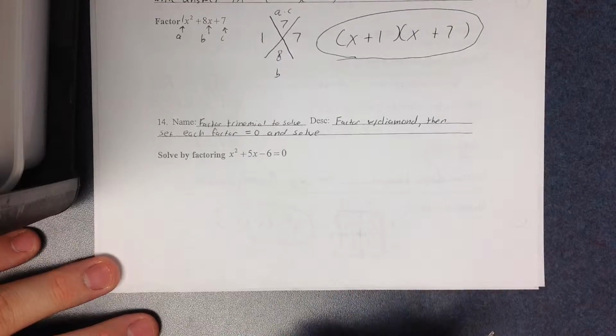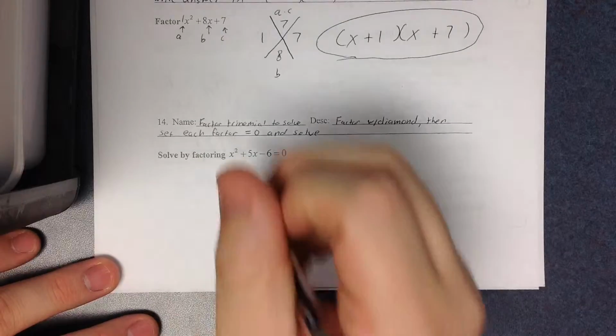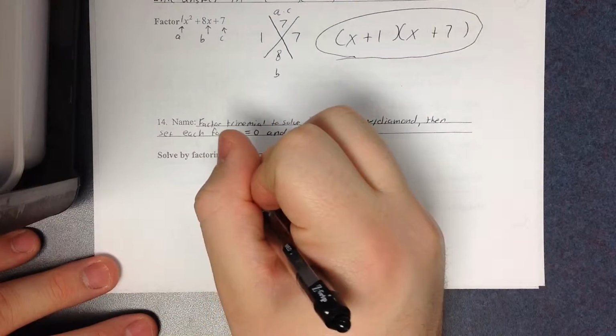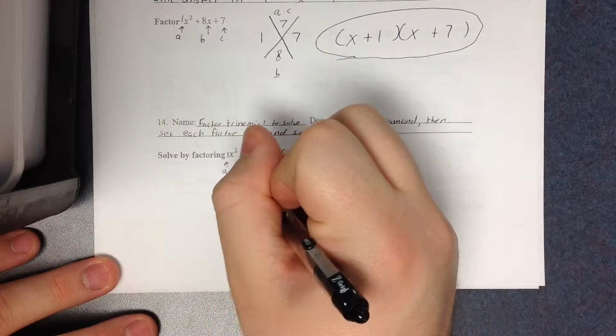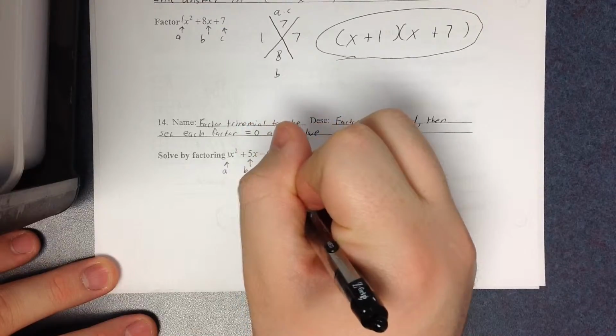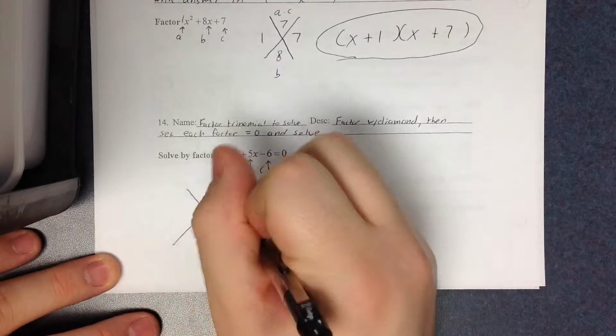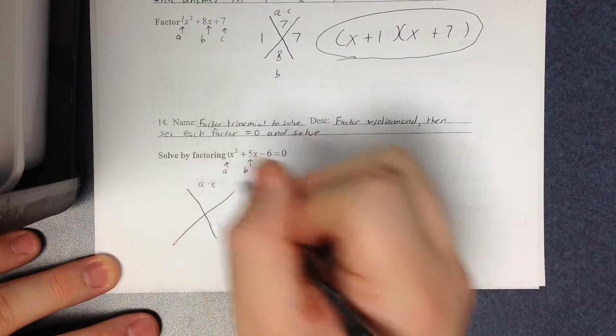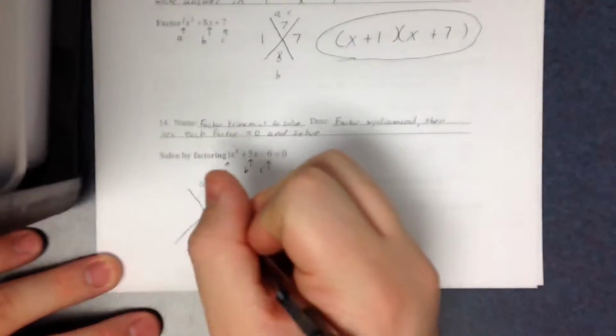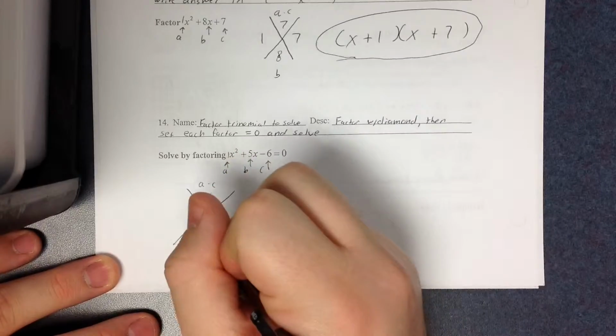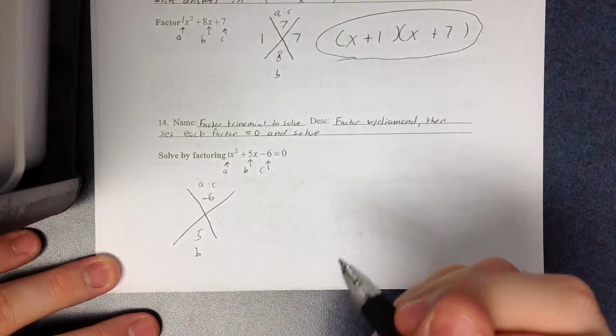Okay, 14, factor the trinomial to solve it. So again, I need to know what a, b, and c is. So a is 1, b is 5, c is negative 6. So again, I got to make my diamond. A times c on top, 1 times negative 6 is negative 6. B on bottom, and b is 5.